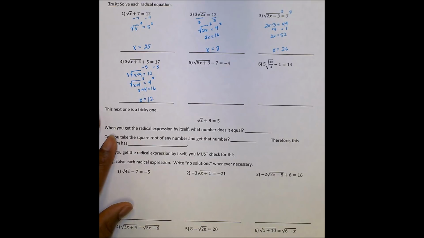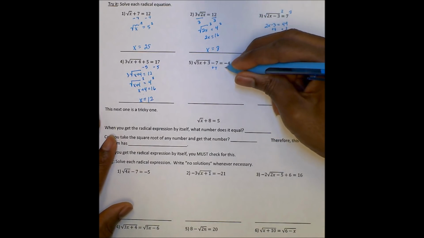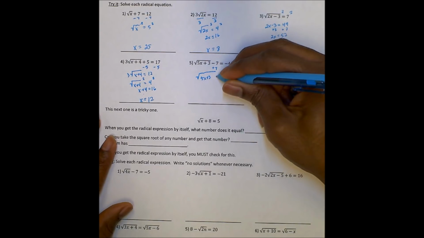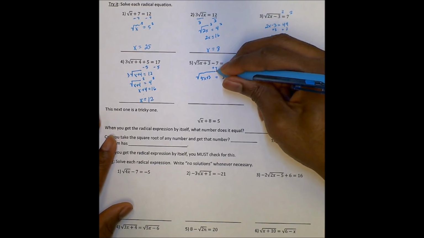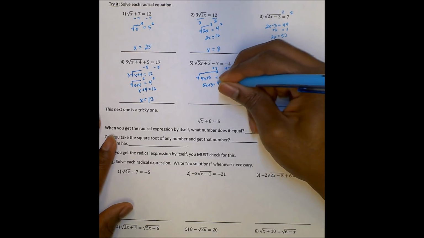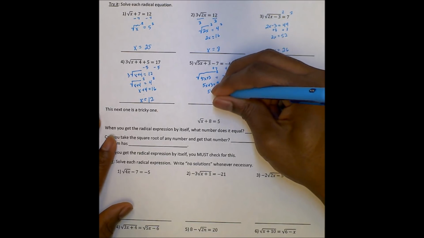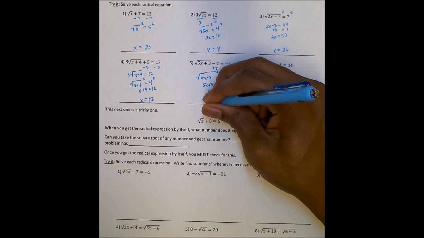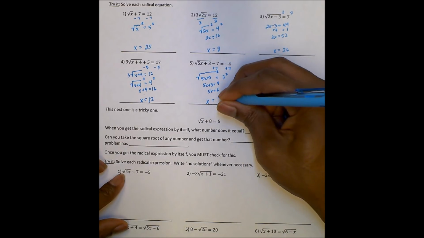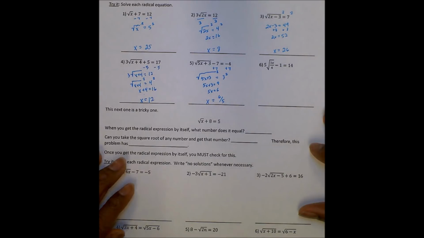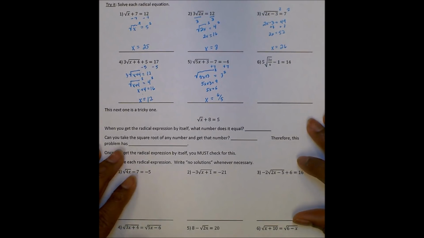Number 5, add 7 to both sides. And so I get radical 5x plus 3 equals 3. Now I have that radical by itself, so I can square both sides. So now I have 5x plus 3 equals 9. I'll subtract 3 from both sides, so 5x equals 6. And then I'll solve by dividing both sides by 5. Now, I'm not going to make this super complicated. 6 over 5, that's my answer. You could write a decimal of 1.2, but 6 over 5 is a little bit neater and a little bit faster to do.